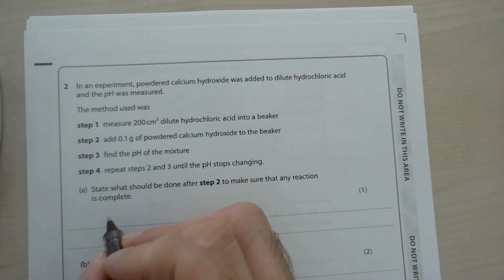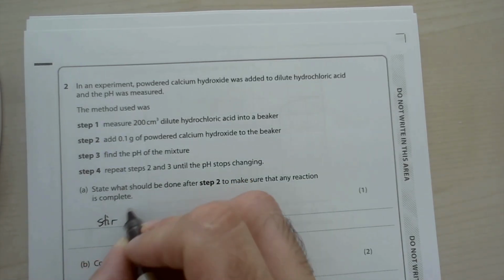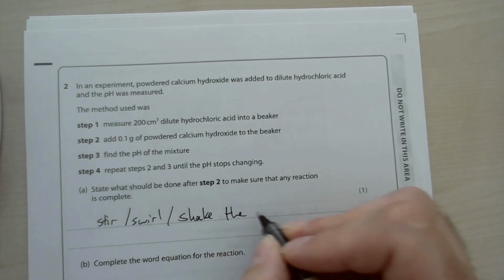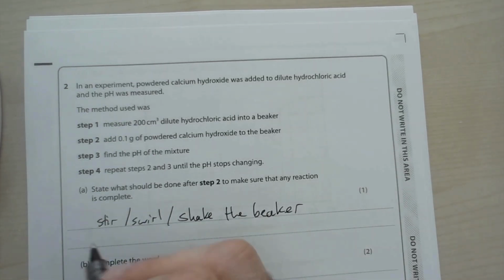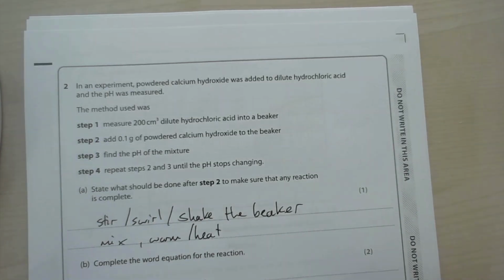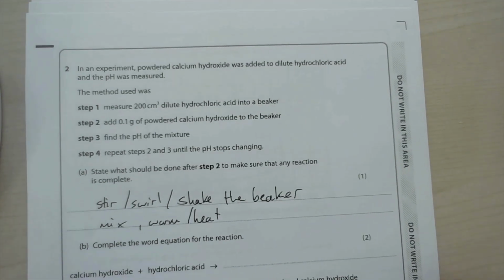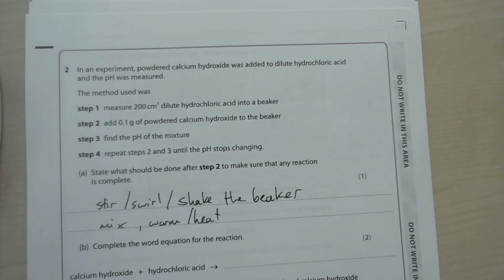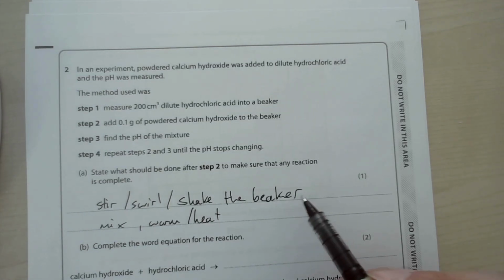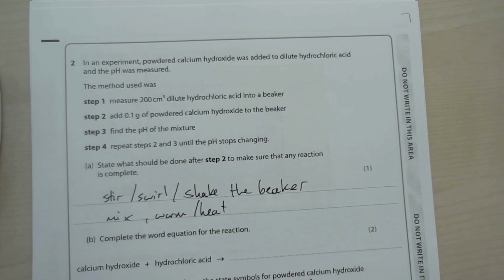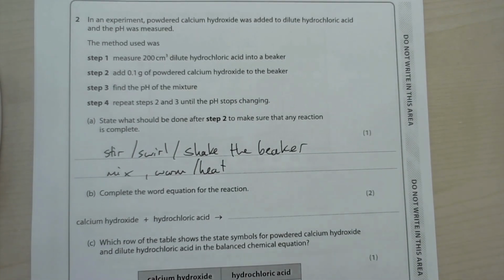You could have any of the following things: stir, swirl, shake the beaker, or mix, or warm, or heat it. What you would not be allowed is something like wait for a long time. I know that when we were looking at this, we were looking to see whether it had neutralized. That doesn't give the best indication because some of the products, in fact some of the reactants as well, are insoluble. So it doesn't give you a full picture in this experiment.